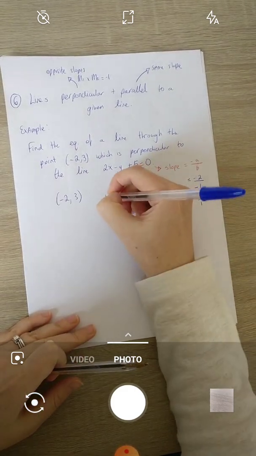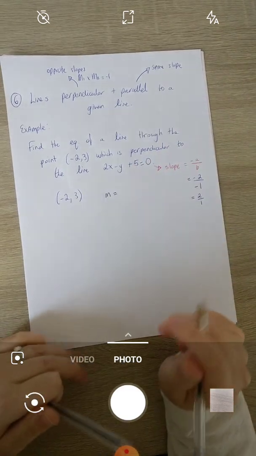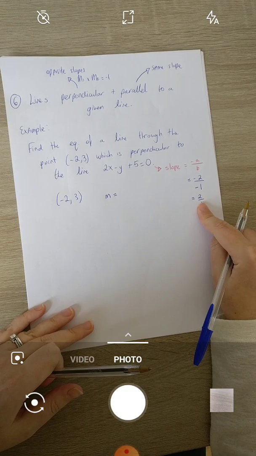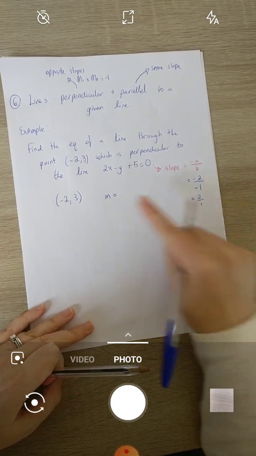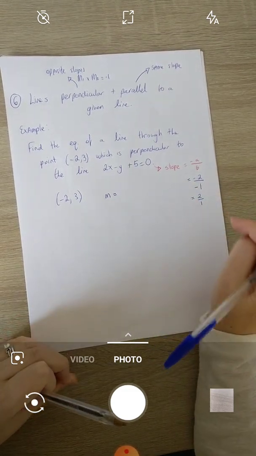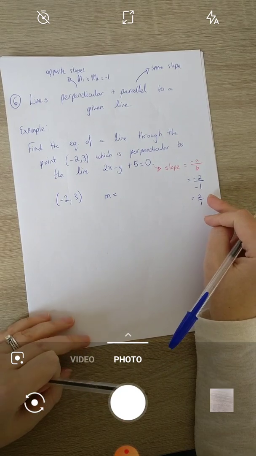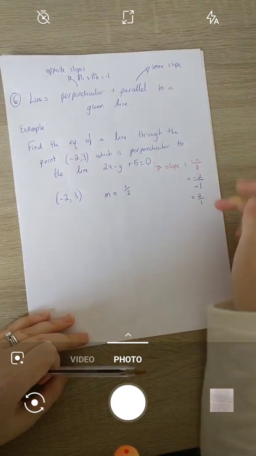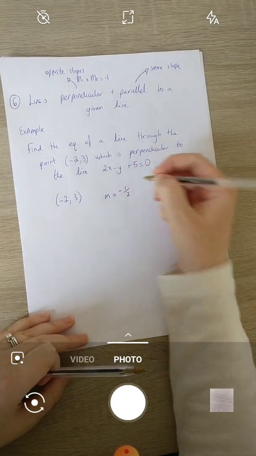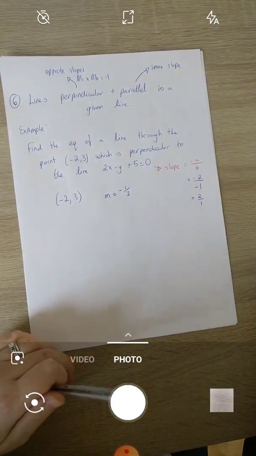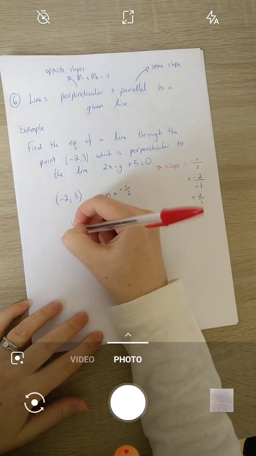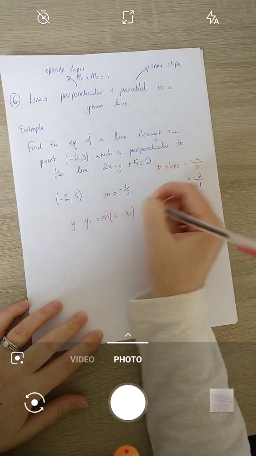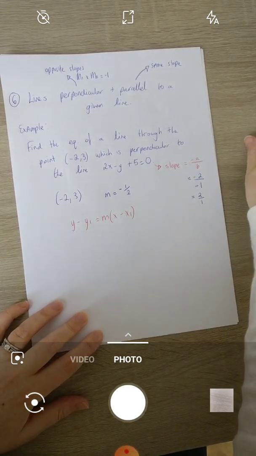Now, if we're looking at a line that is perpendicular to this line, it means that this slope is going to be the opposite to that slope. So remember what we did in the last video, we end up just flipping the fraction upside down, and because it's positive here, the slope is going to be negative in this line. So our formula is y minus y1 equals m times x minus x1. So that's our equation of the line formula.